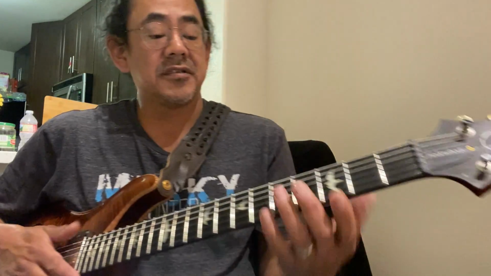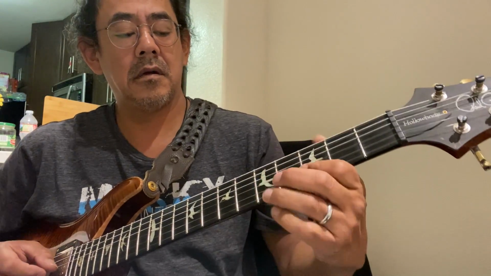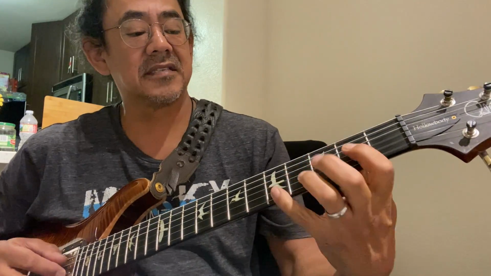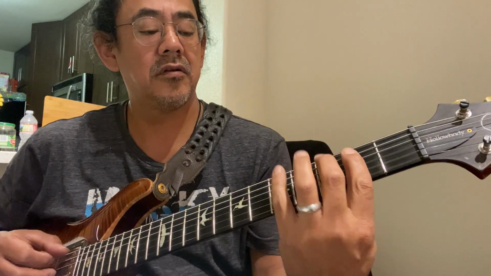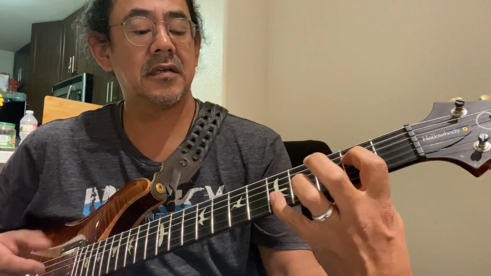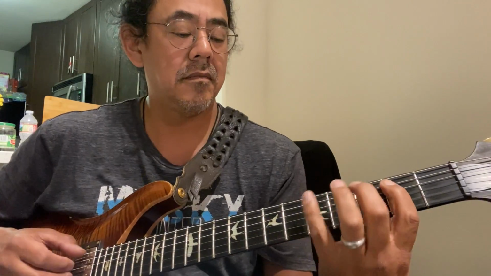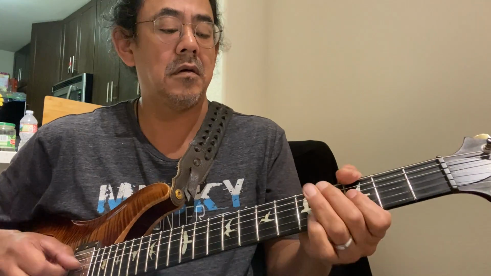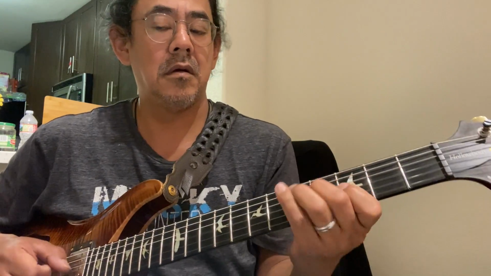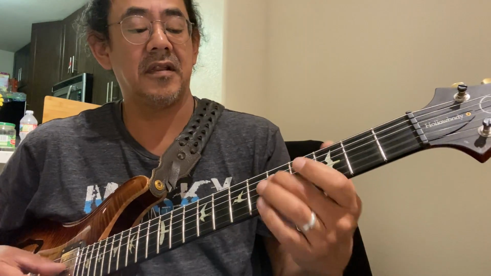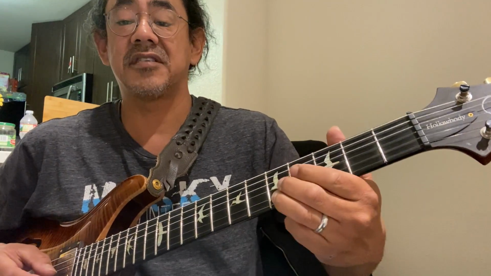Minor 6. That's the 6th note of the G minor. 5, 6, there's the octave of 6. Start playing your triads. Here's a G, there's a minor 3rd, and there's your 6.